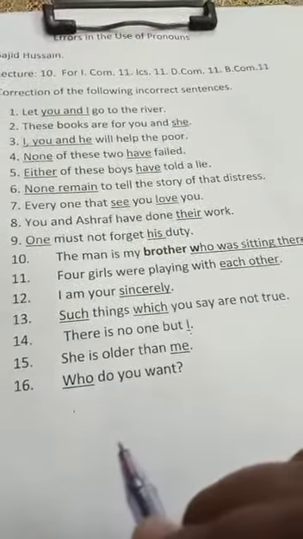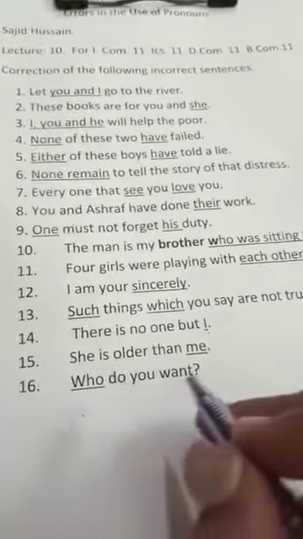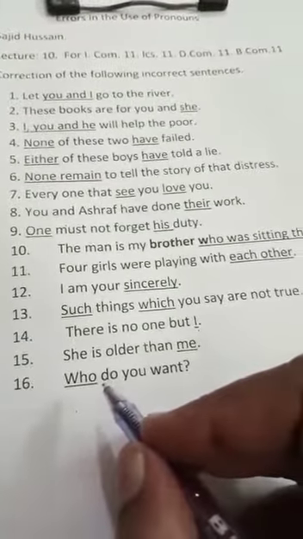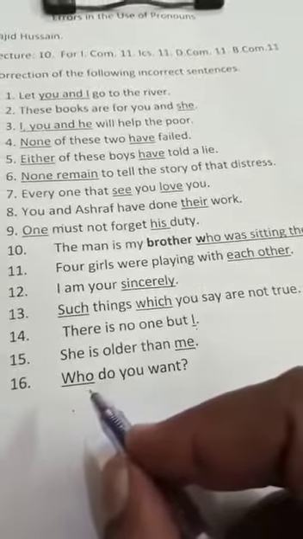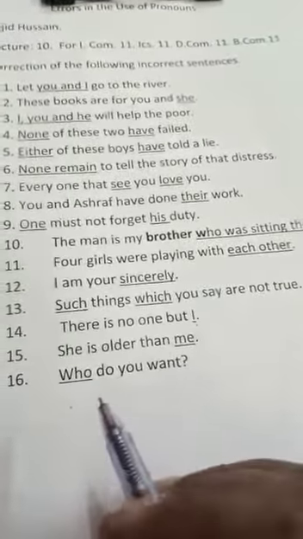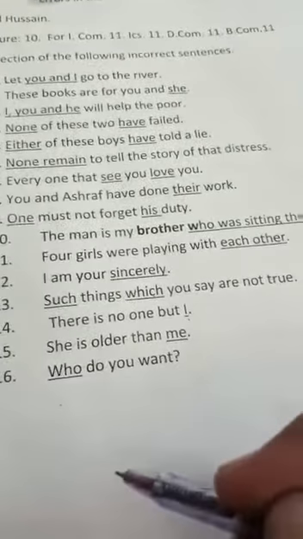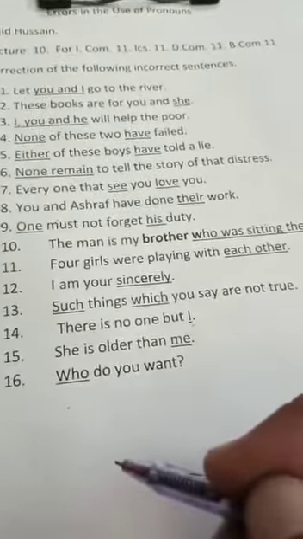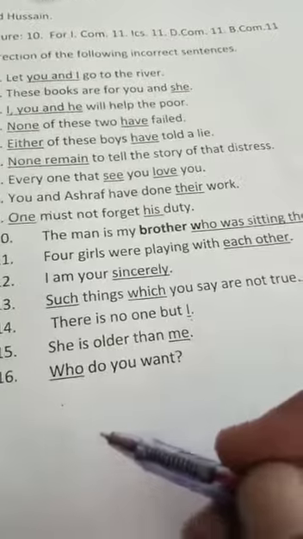Who do you want? Who is already not known. How can one put a question this way? Whom do you want means there are certain persons, and whom do you want? Who is the particular person referred to?